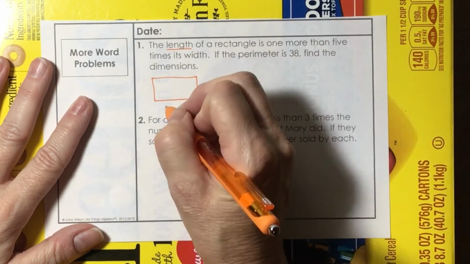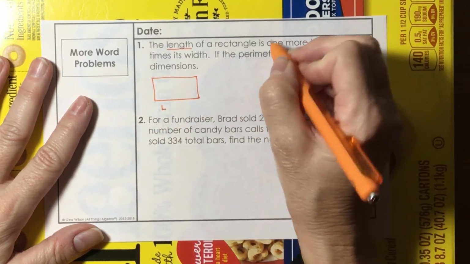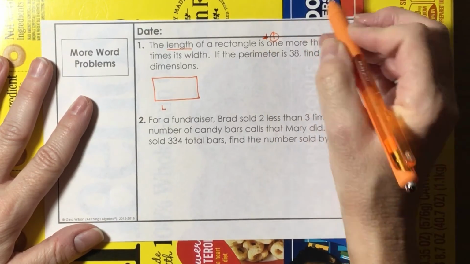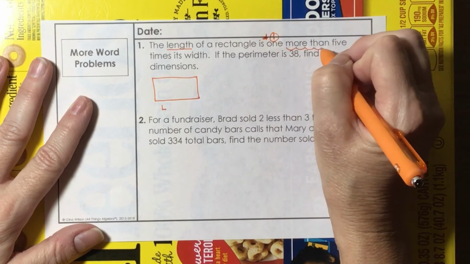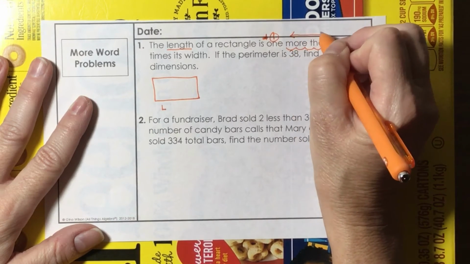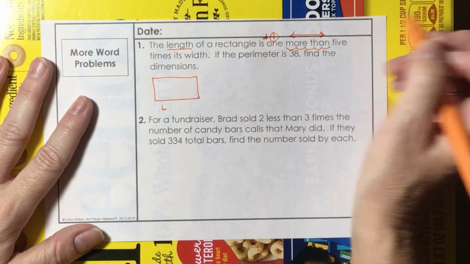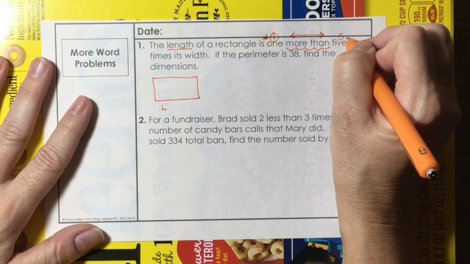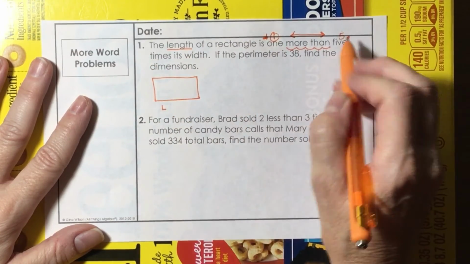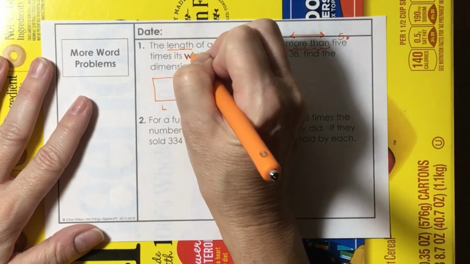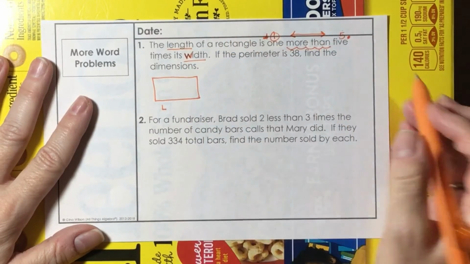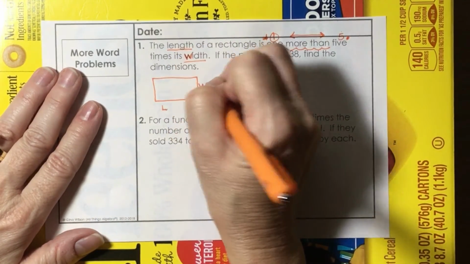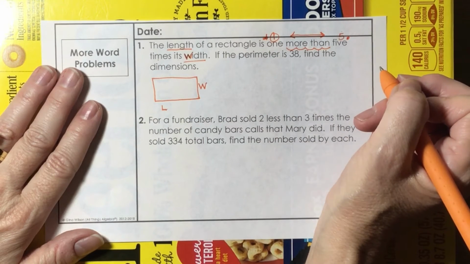The length of the rectangle, so I'm going to look at this as the length, is 1 more, so I'm going to add a 1. Remember that more than tells us we're going to do it in the opposite order when we have more than or less than. 5 times, and I see the times is here, its width, so W for width. So we're comparing the length to the width, which means we're going to make the width just plain W.